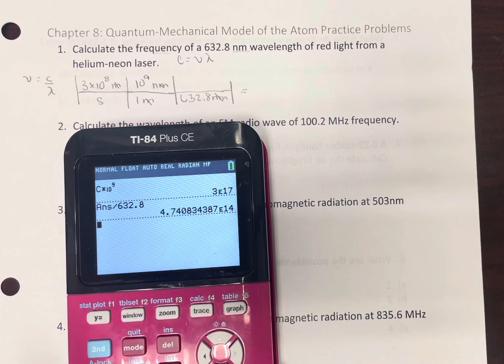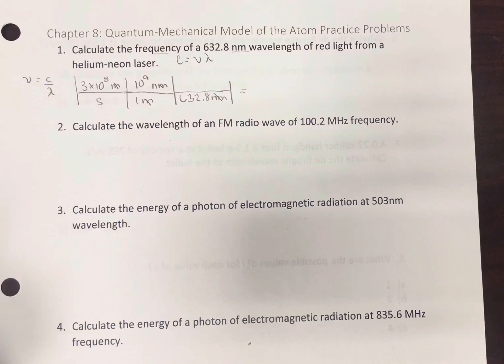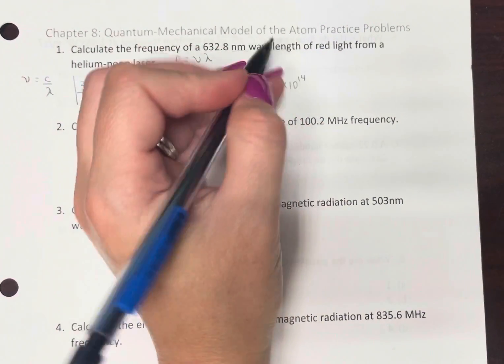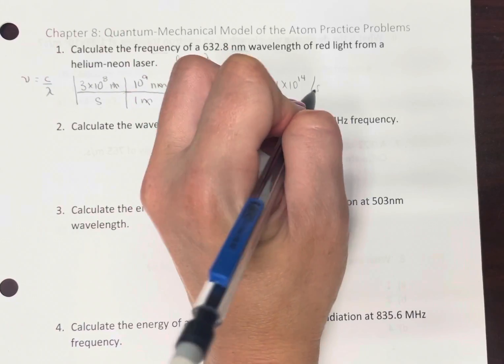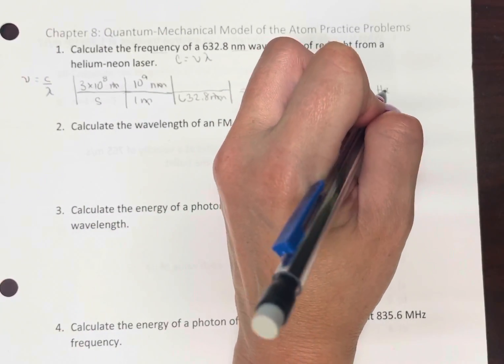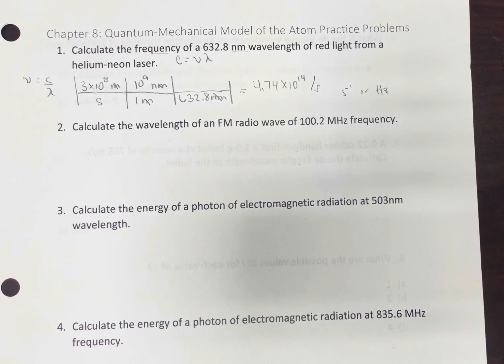Do not write this entire number. So 4.74 times 10 to the 14th. And I usually just write per second. You could write seconds to minus 1, or you could write hertz. All those are correct units.